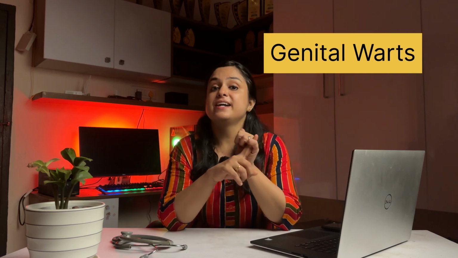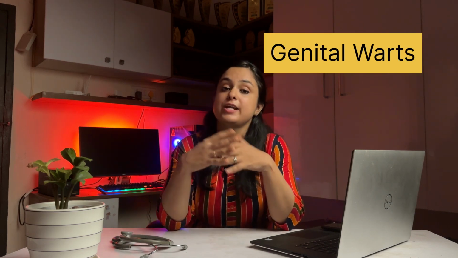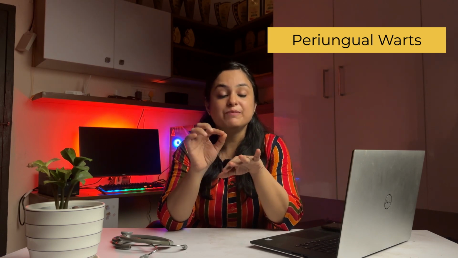Genital warts are another variety. They are seen in the genital area, rectal area, vaginal area, and in males the penile and scrotal area. Again, they are contagious and sexually transmitted, so this has to be taken into consideration. Similarly, warts can appear in the periungual area, around the nail, where they are normally whitish in color, with small hardness and small warts. That is the periungual area.